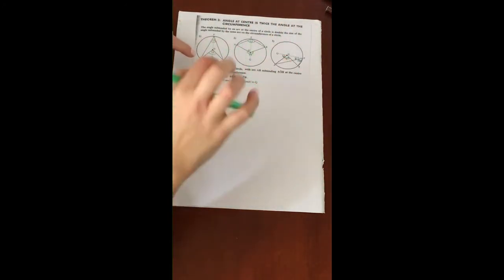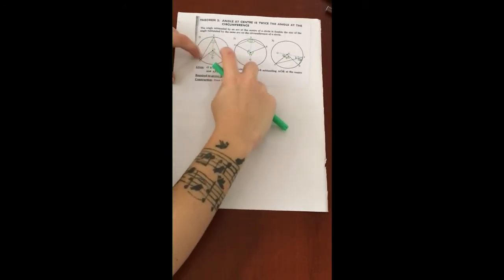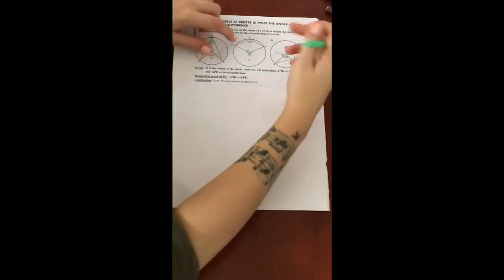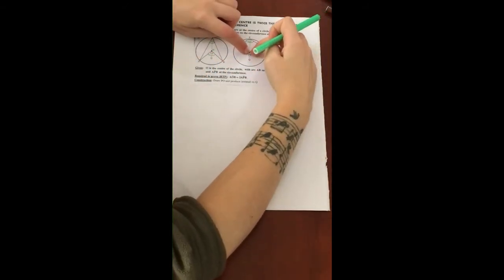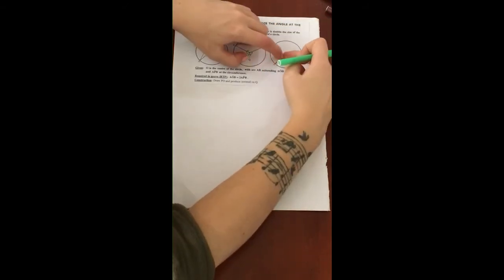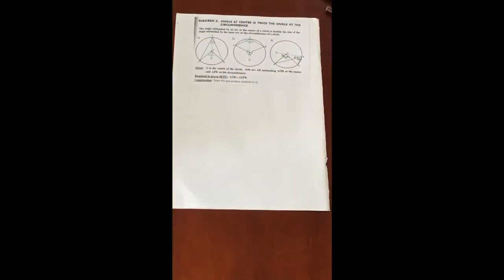So you'll notice it always gets subtended from the same 2 points. Here it was subtended from AB to the center. Then from AB again, it's subtended to the circumference. Here's AB, subtended to the center, and then again to the circumference. AB to the center, AB to the circumference. So it's always from the exact same 2 points. It gets subtended to the 1 point, and then subtended to the other point.